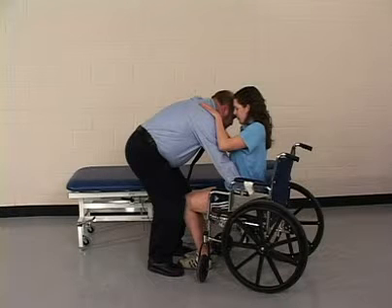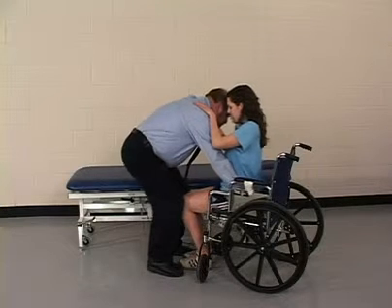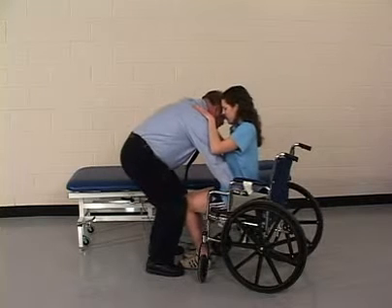You may modify your position depending on your size relative to the size of your patient and the environment in which the transfer is occurring. Throughout this procedure, you must maintain static posture of the spine.